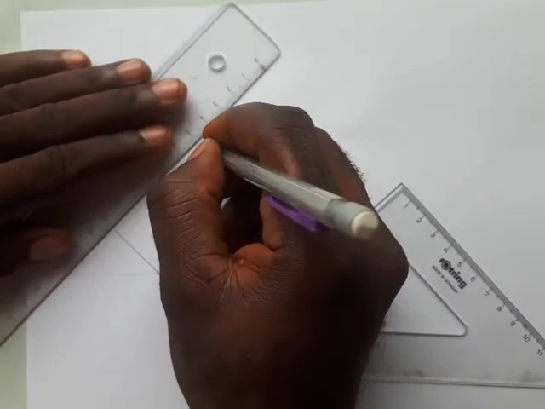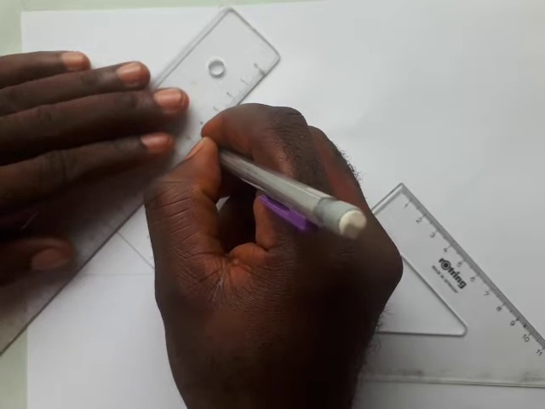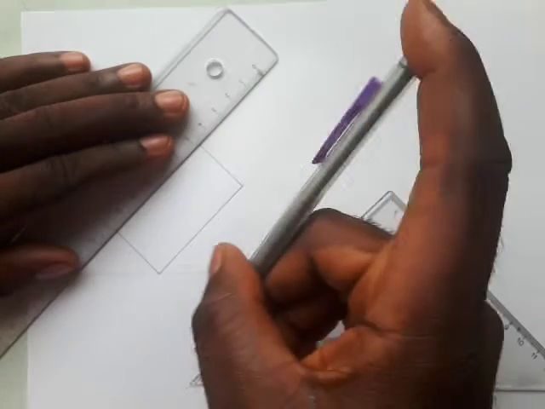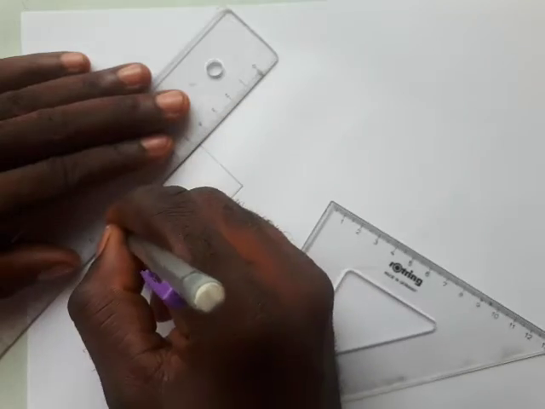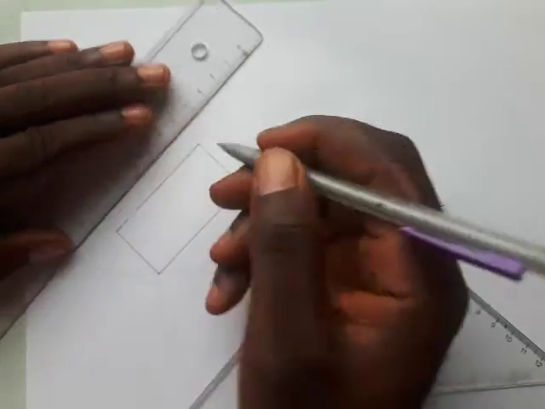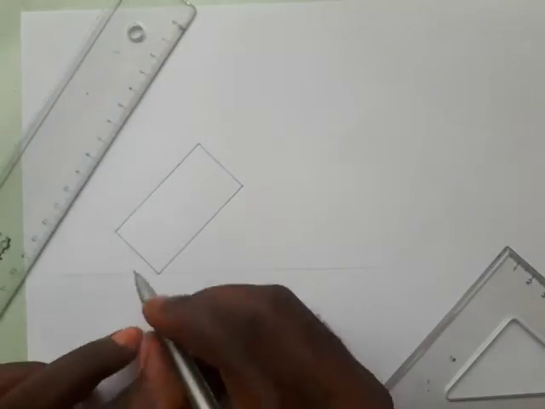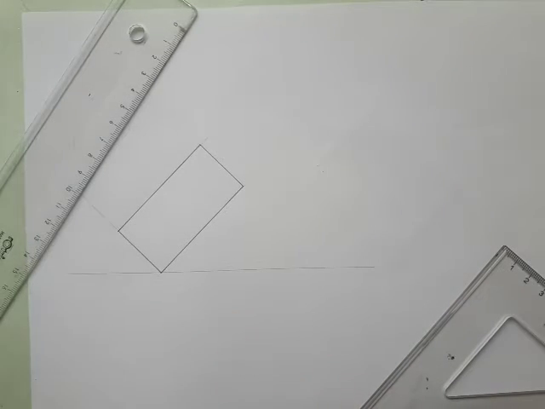So complete the drawing with thick lines. Okay, and that gives you the elevation. So remember, this is 45 degrees. All right, so you can erase every other line.